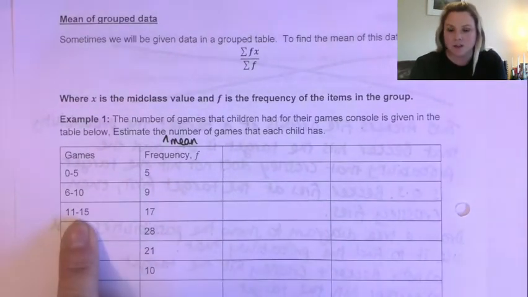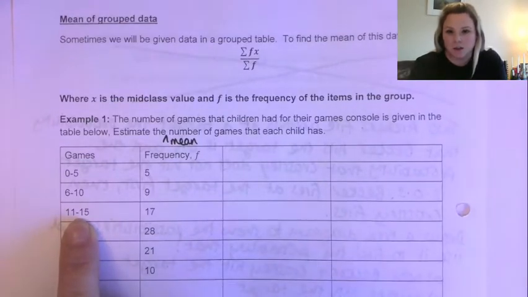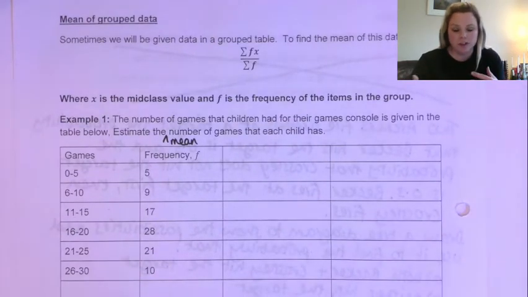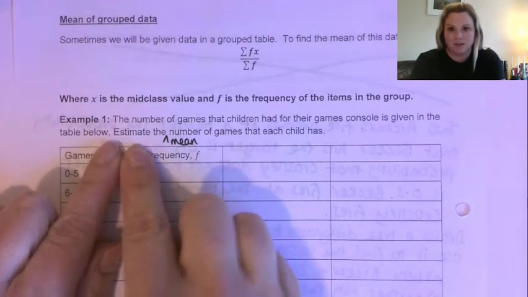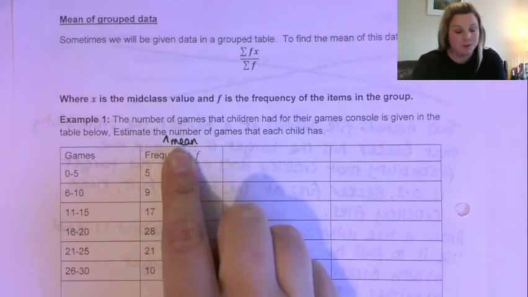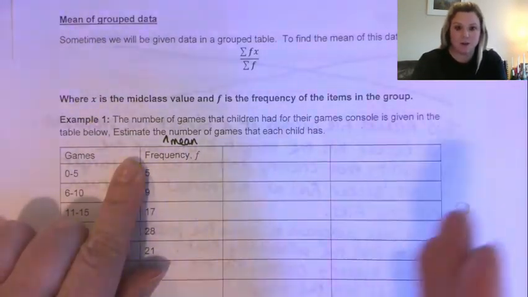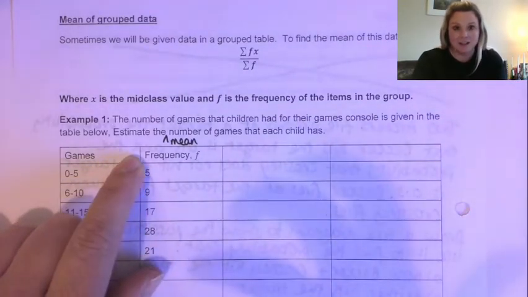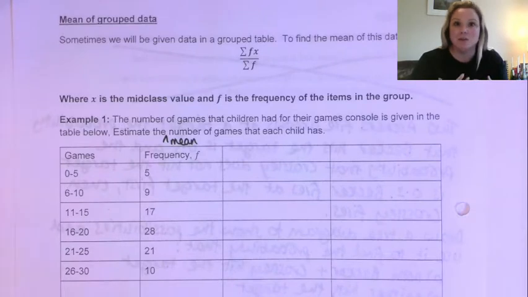So what did I say, 13? We don't know how many had 13. All we know is that 17 of them have either 11, 12, 13, 14 or 15. And it's because of that unknown value that questions like this will always be worded estimate the mean. It doesn't mean you just guess. It absolutely does not. It means that you carry out this process that we're about to do, and all this process does is give you an estimate, because we don't know the individual pieces of information. So to get a proper mean is impossible.